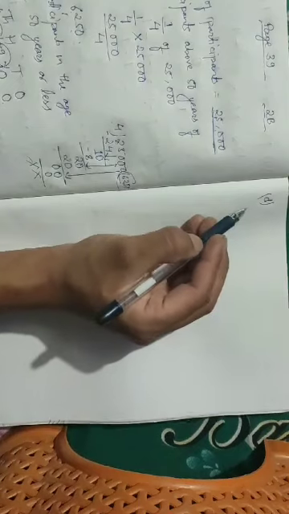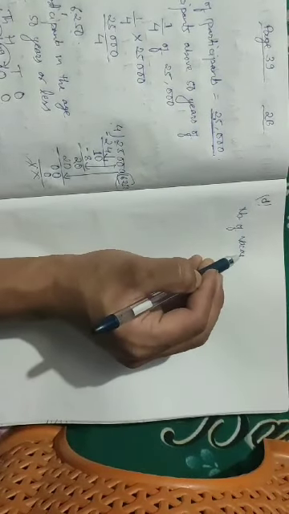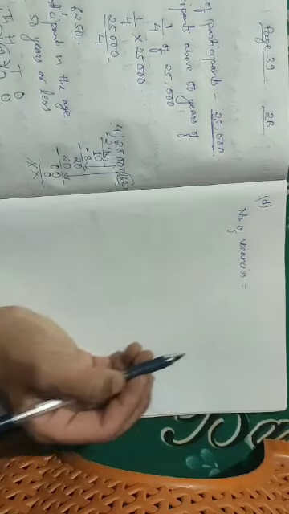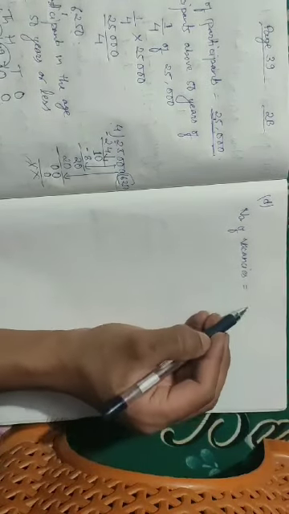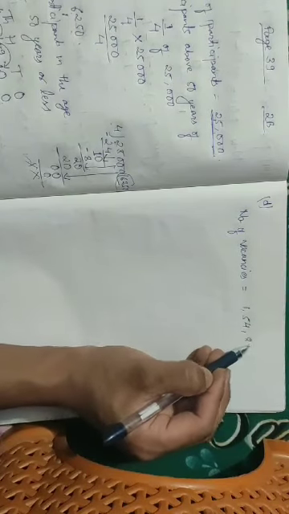Okay, so first see, number of vacancies, total number of vacancies were how much? 1,54,873. So these were the vacancies.